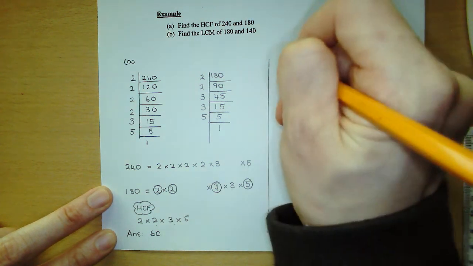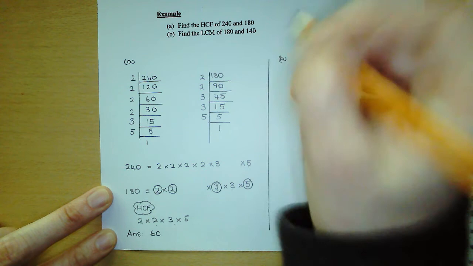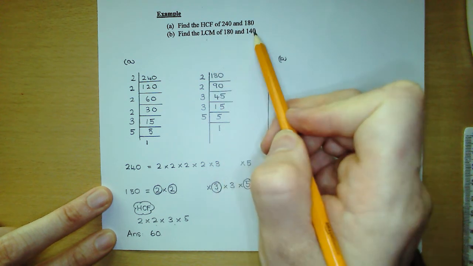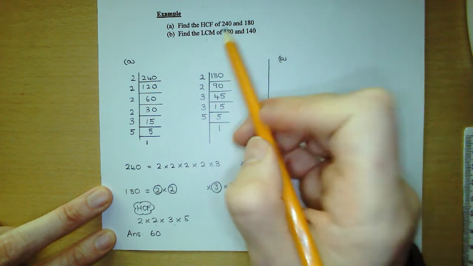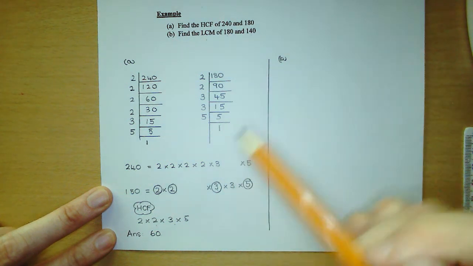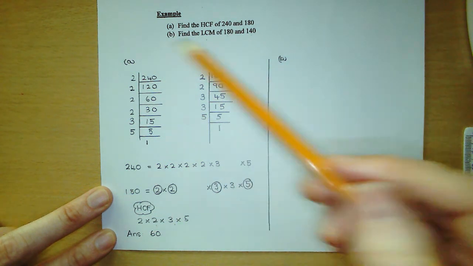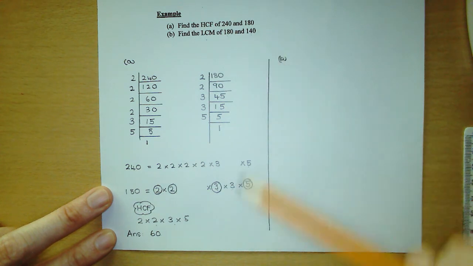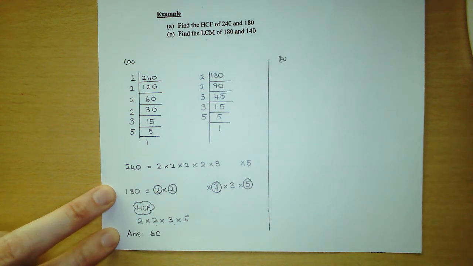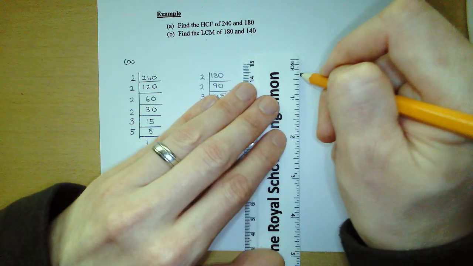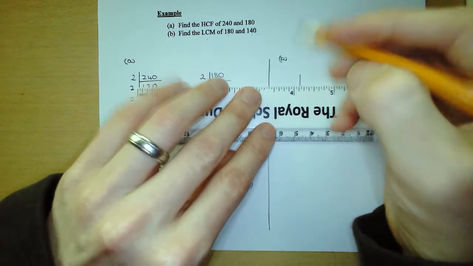Okay, let's look at part B. This time we want to get the lowest common multiple of 180 and 140. That means we're looking for the smallest number that 180 and 140 go into. So to start with, the method is the same. We're going to divide each number by prime numbers to get all the prime factors that multiply to give those numbers. So let's start with 180. I know we've done it in part A, but we'll repeat.